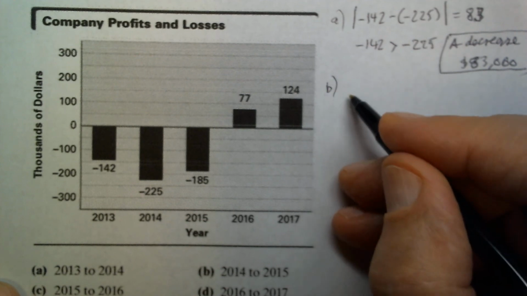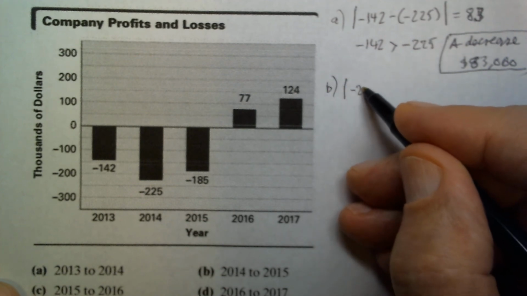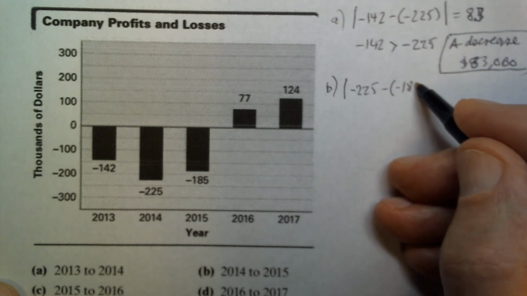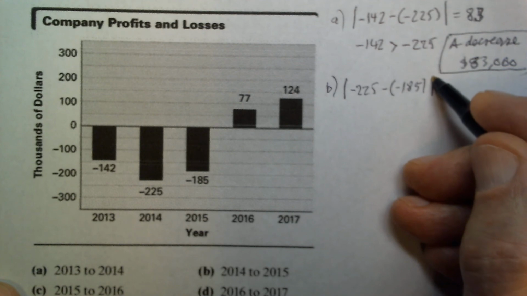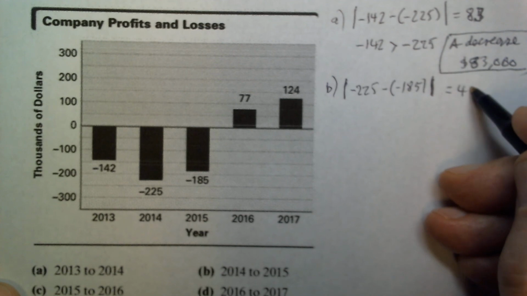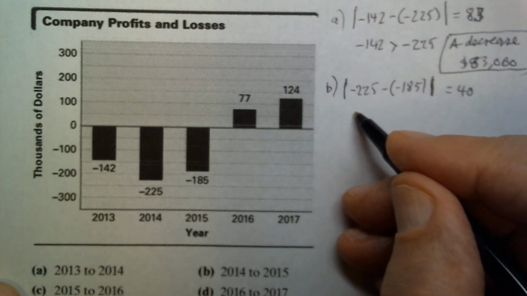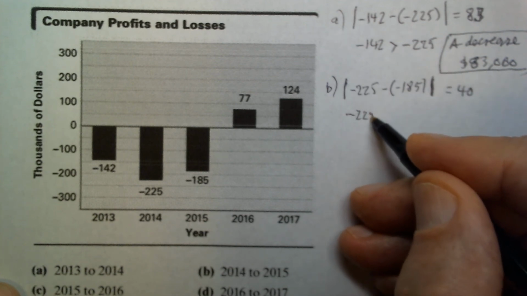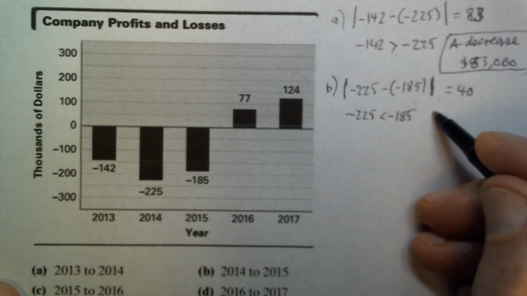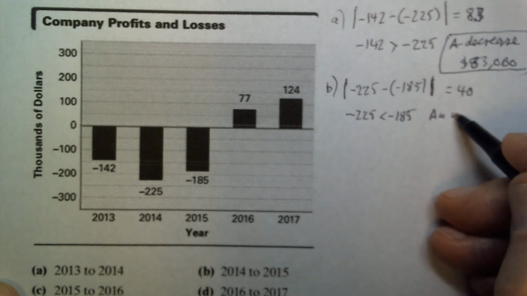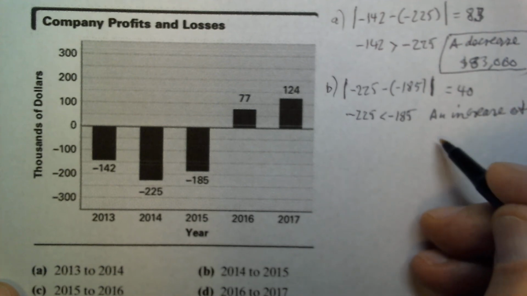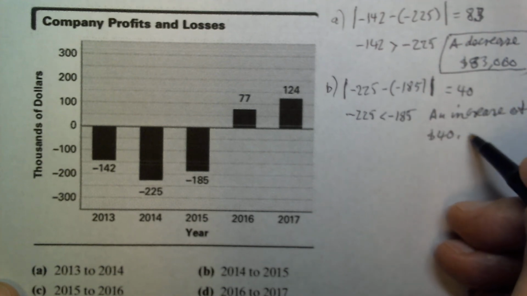And for the B part, we have minus 225 minus negative 185. And so that's equal to 40. And because minus 225 is less than minus 185, it's an increase. An increase of $40,000.